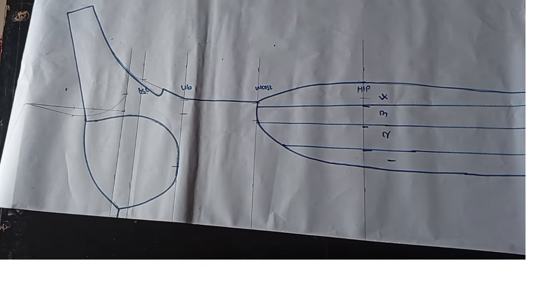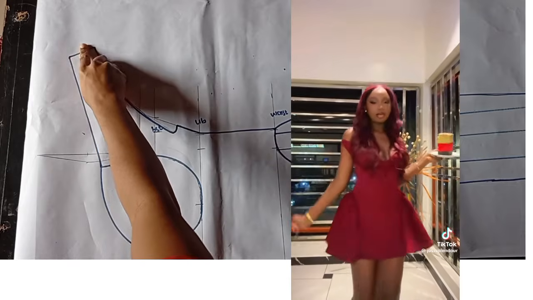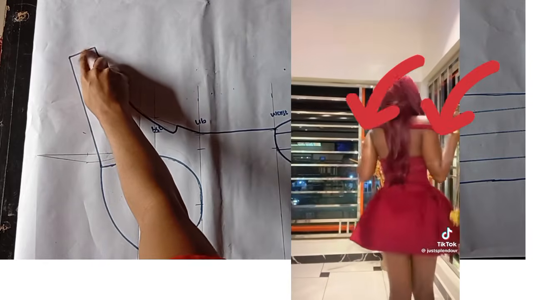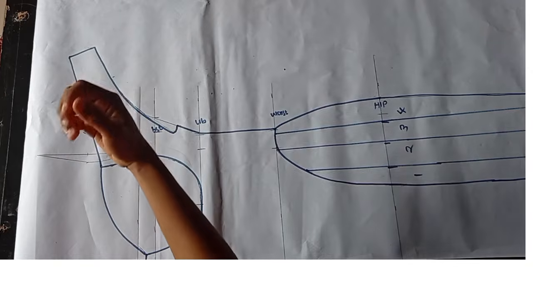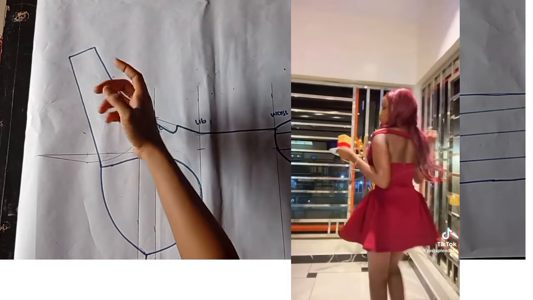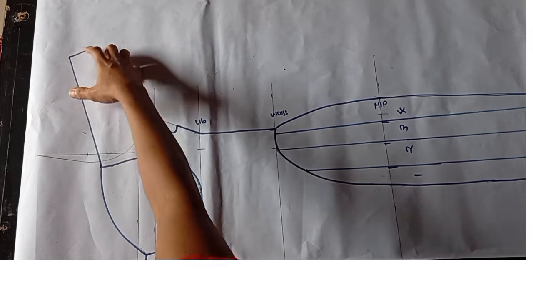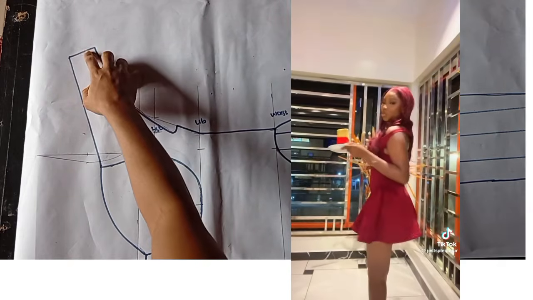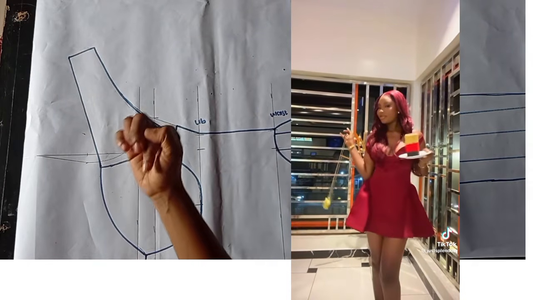Now we are going to add an extension to the back, and for this extension you're going to add, you will need to measure your across back measurement. That is from one ending part of the armhole to the other side of your back. So whatever you have there, after measuring, you're going to times it by 2. Now what you do is add an elastic to it. Now that elastic will drag it to the original size.